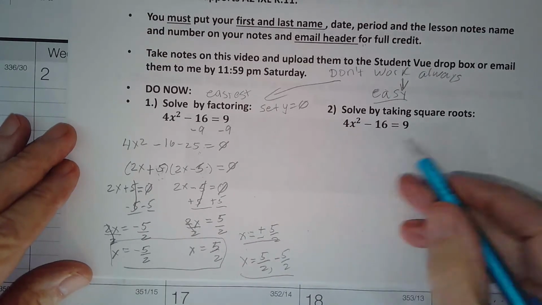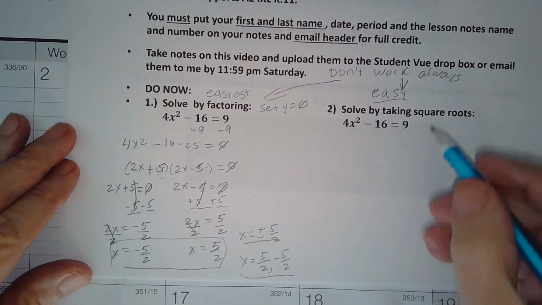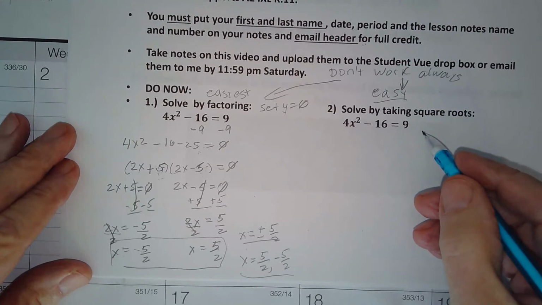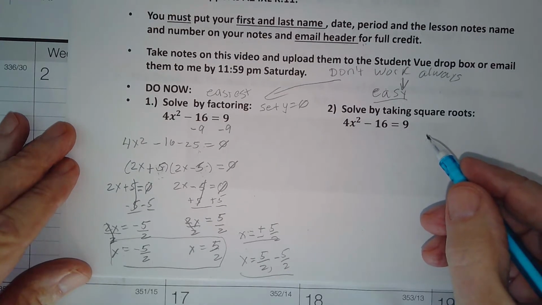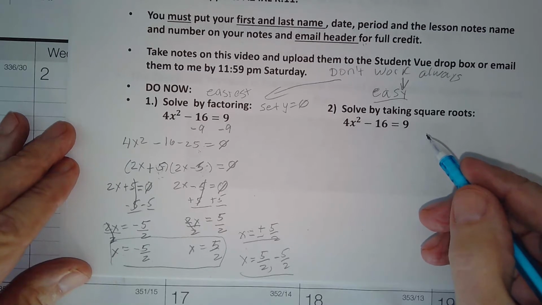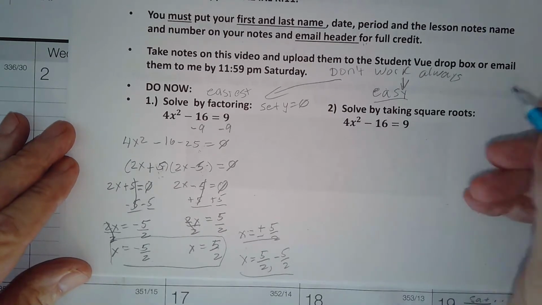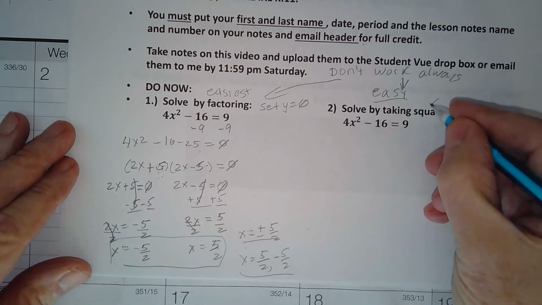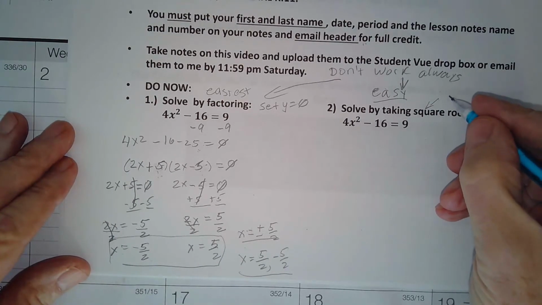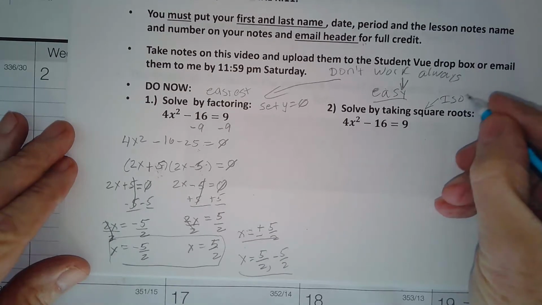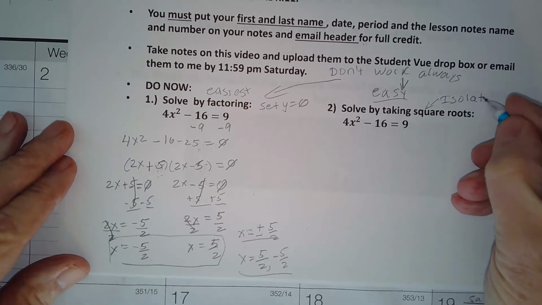All right, now, taking square roots. So you got to do the same thing here. Well, in this case, you have to isolate whatever is squared, okay? So here, I would isolate whatever is squared, which is the 4x squared, because you want to get the x by itself.